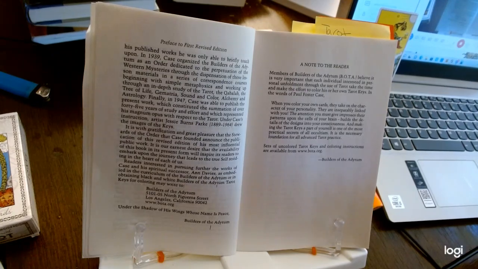Readers interested in pursuing further the works of Case and his spiritual successor, Ann Davies, as embodied in the curriculum of the Builders of the Adytum, or in obtaining black and white Builders of the Adytum Tarot keys for coloring, write to Builders of the Adytum, 5101-05 North Figueroa Street, Los Angeles, California, 942, www.bota.org, under the shadow of his wings, whose name is Peace, Builders of the Adytum.